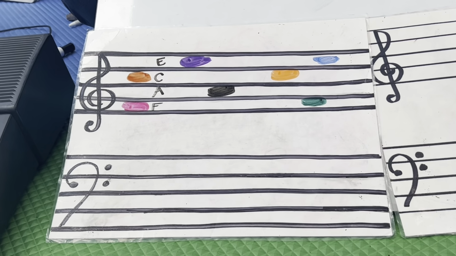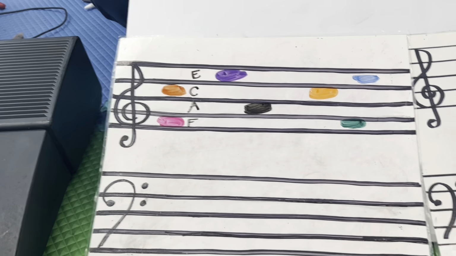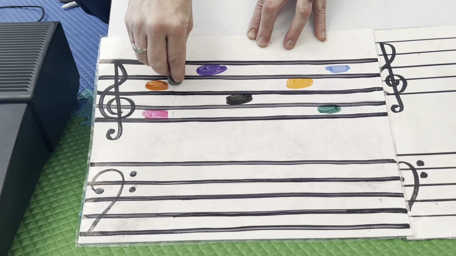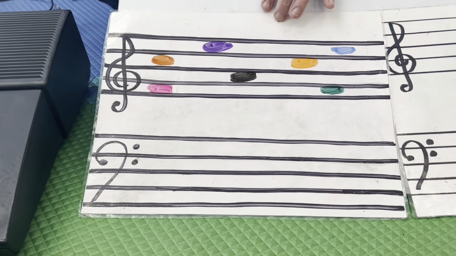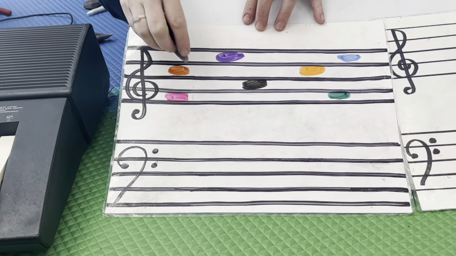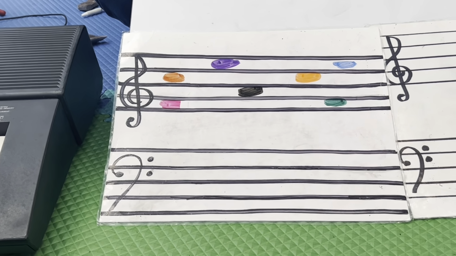C. Yes. Can you remember F-A-C-E for the spaces? Let's try it. Sloan, what's the name of the black note? A. F-A. Good job. What's the name of the purple note?